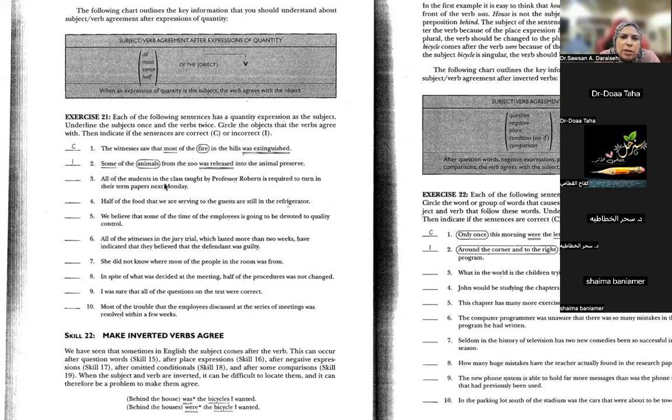Excellent job, because with all of the students, we said that the noun that comes after the preposition, in the prepositional phrase, is what determines whether it's a singular verb or a plural verb. So it says students, which students they are in the class, and that class is taught by Professor Roberts, but this has nothing to do with the verb over here. What determines the verb is the students here.